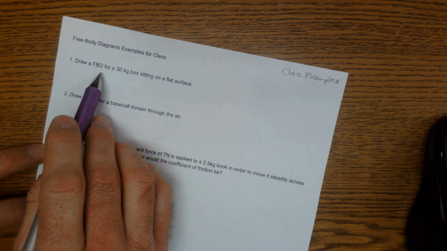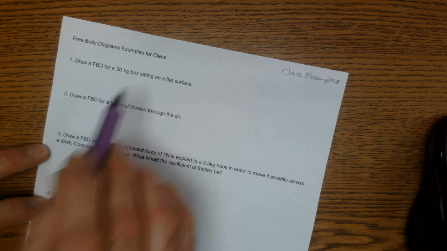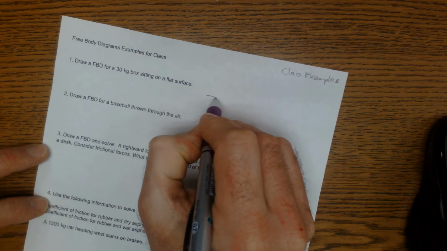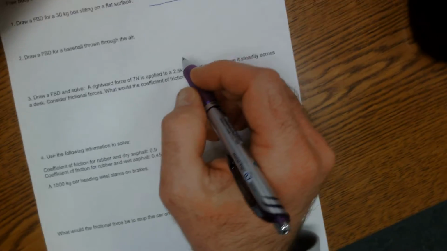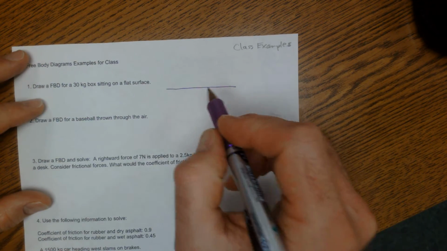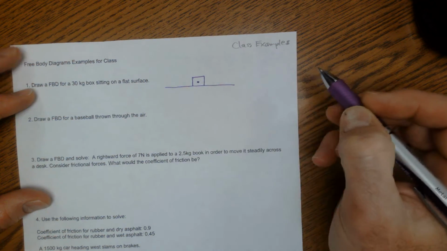So we're going to draw a free body diagram for a 30 kilogram box sitting on a flat surface. So let's draw our flat surface. And then I'm going to adjust the camera here just a little bit. And then we'll put our box, put our dot to indicate the center.